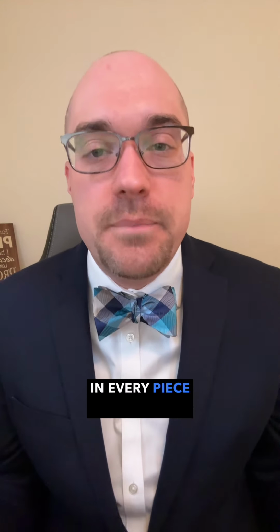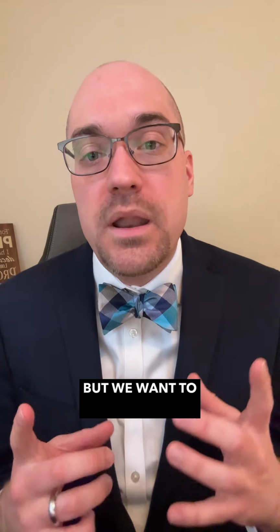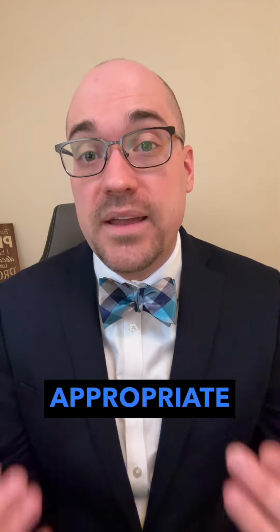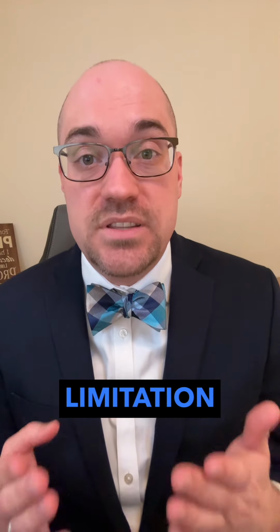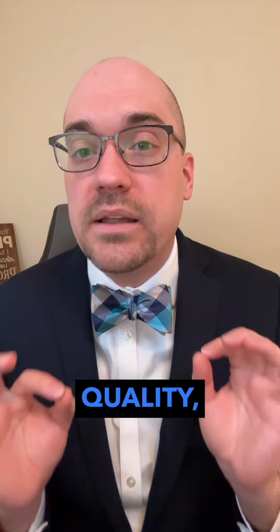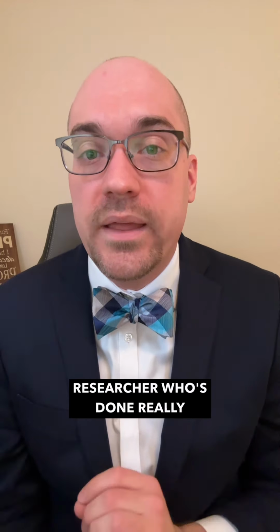Finally, we want to look for biases and limitations. There's always going to be bias in every piece of research that you'll ever find, but we want to make sure that the researcher has taken appropriate steps to limit that bias in their own work. If you find a clearly written bias and limitation section, that's a sign of a quality, skilled researcher who's done really meaningful work.